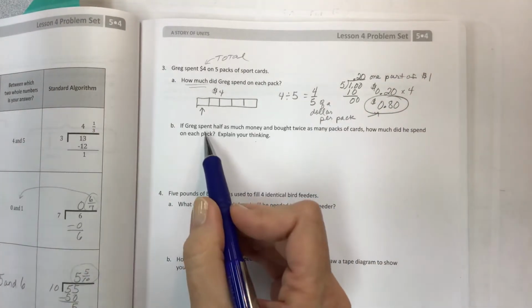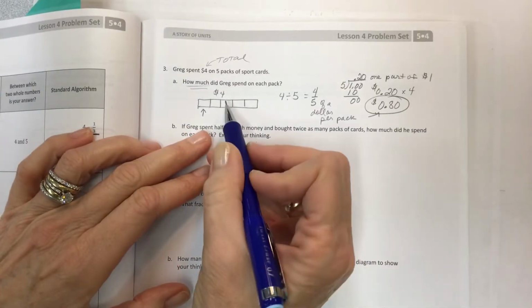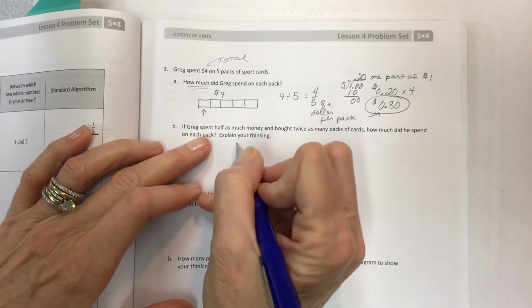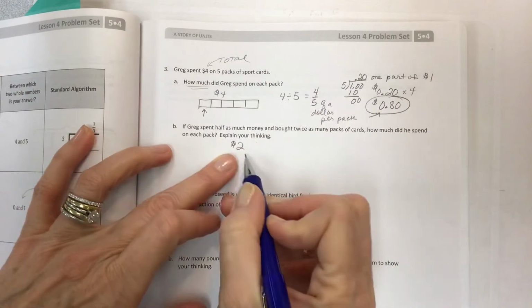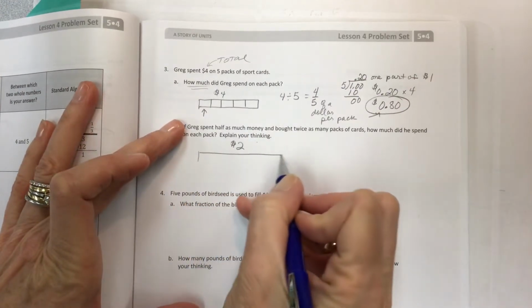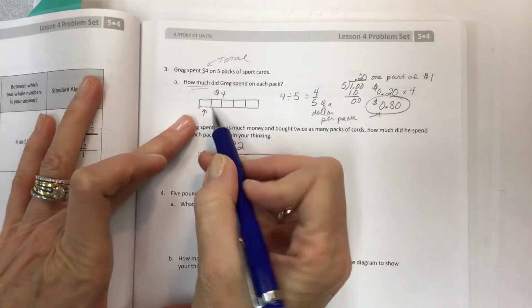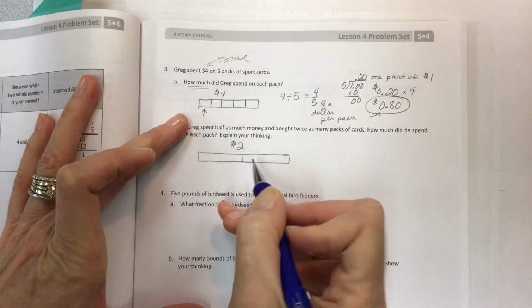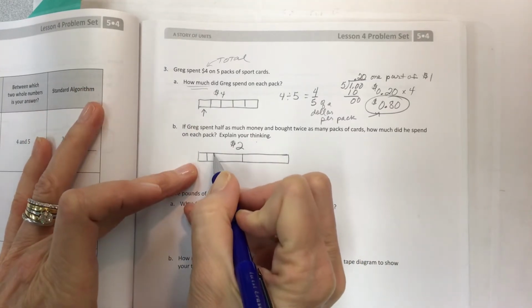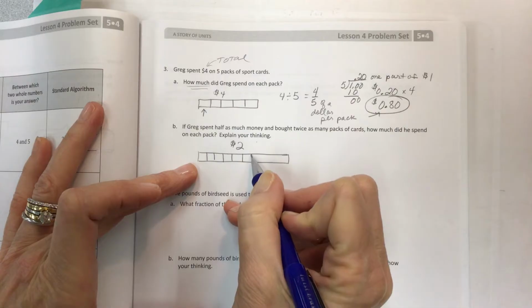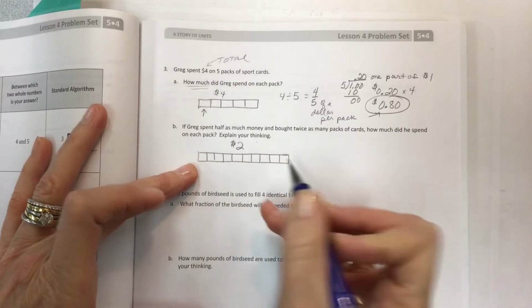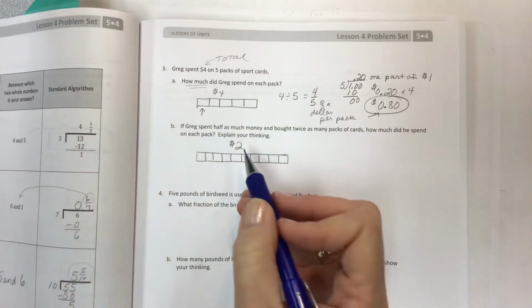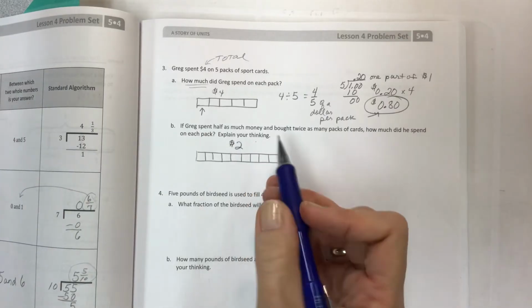Okay, moving right along. If Greg spent half as much money, $2, and bought twice as many packs of cards, change your total, change your tape diagram. Instead of having 5, I'm going to split it and put 5 on one side, 1, 2, 3, 4, 5, and 5 on the other, 1, 2, 3, 4, 5, for a total of 10. How much did he spend on each pack?